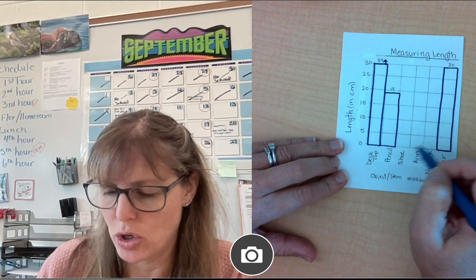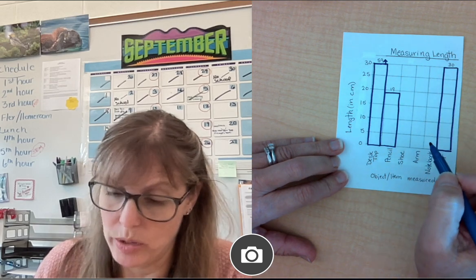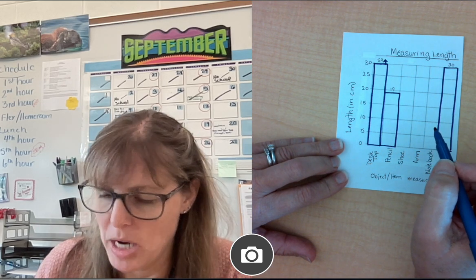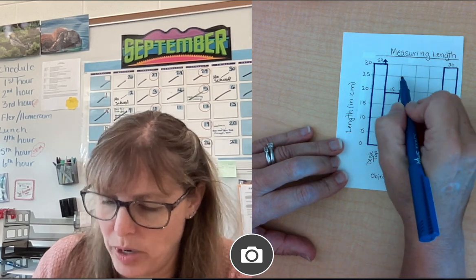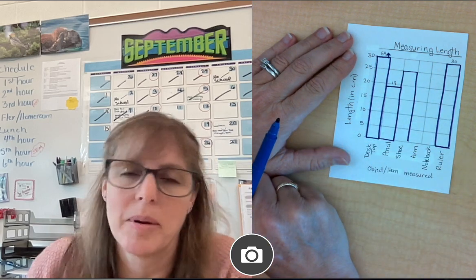Somewhere you'll have to measure your shoe. I think my shoe is actually pretty small, so if I measure the bottom of my foot, I'll probably end up maybe with 25 centimeters. Your measurement will be different than mine. And do you see how this bar goes right on the line? I don't need to write a number there because it's right on the line. There's no doubt about it.